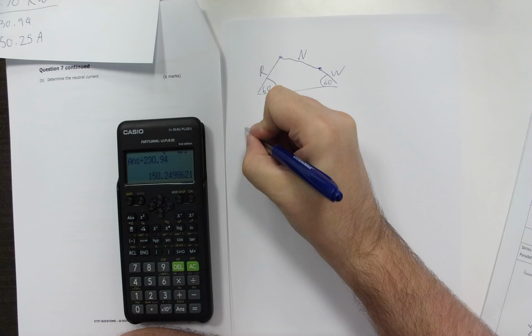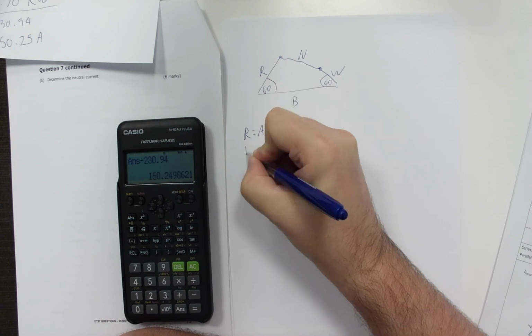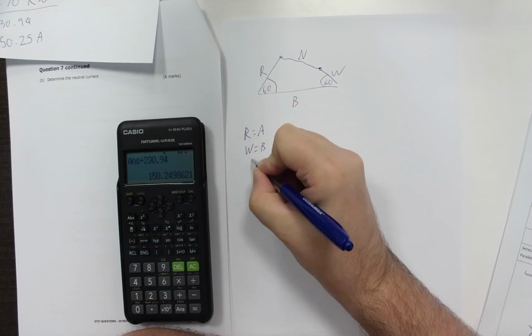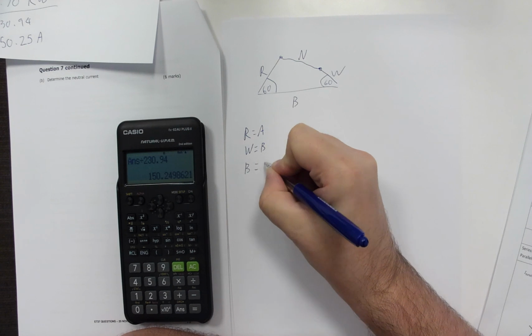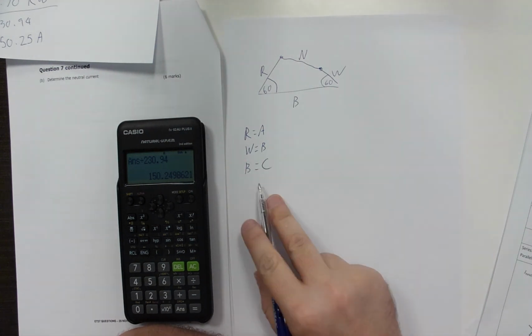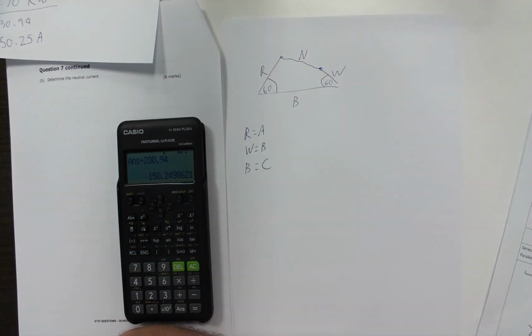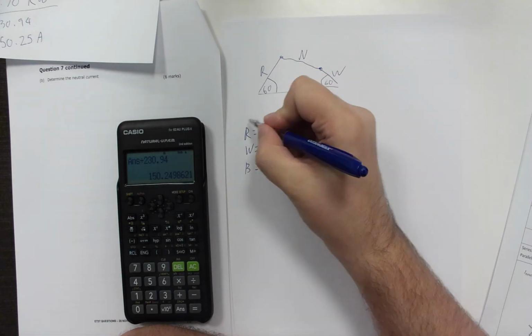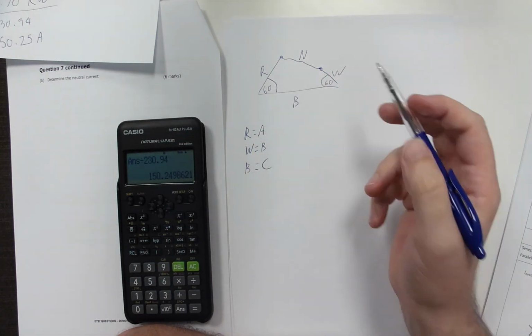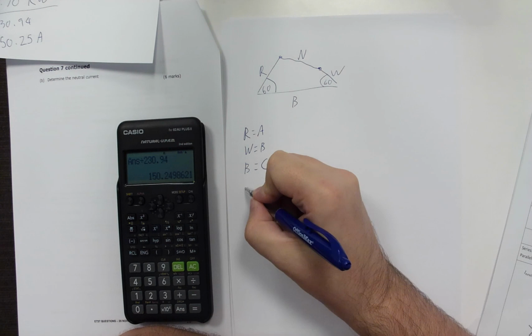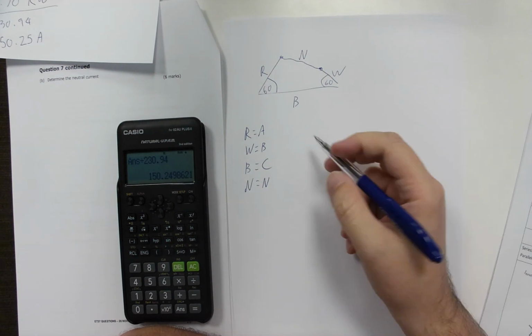So R equals A, W equals B, B equals C. You could use either red, white, blue, or ABC for our letters, and then N equals N for our neutral.